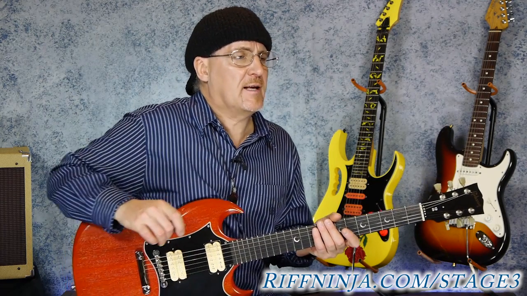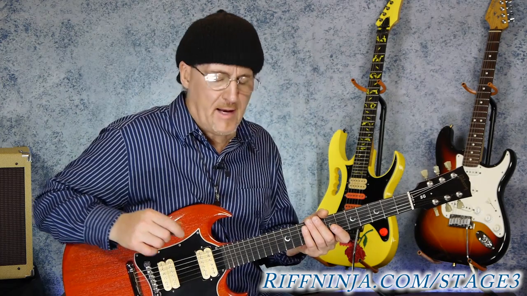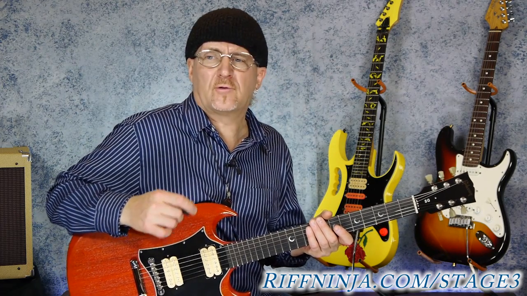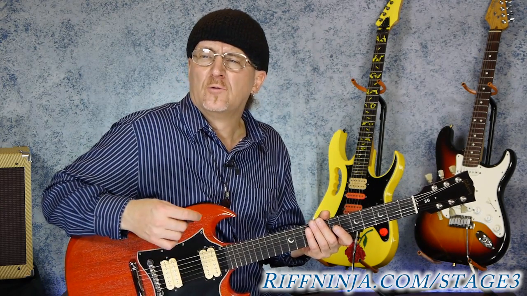And like I said, this is inspired from Up Around the Bend. And we're going to take a look at a triad arpeggio, which is a three-note chord. A chord has to have at least three different notes in it to be a chord.